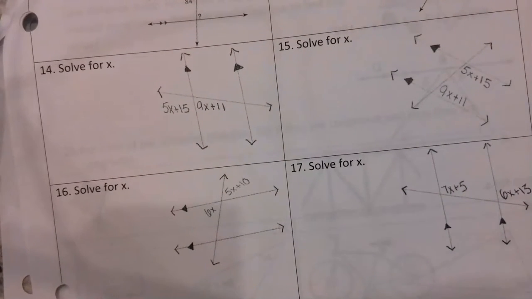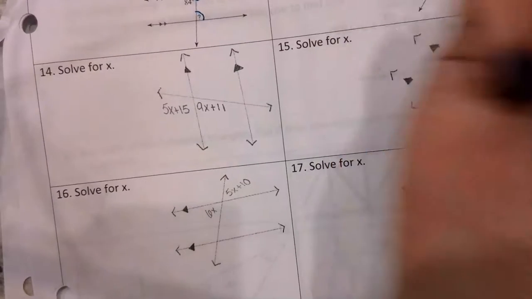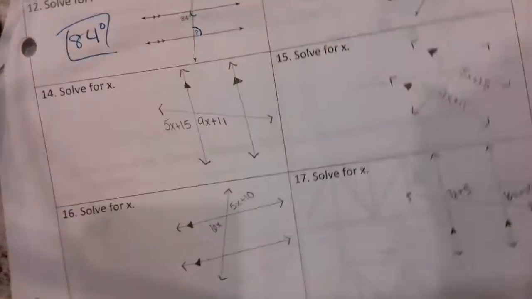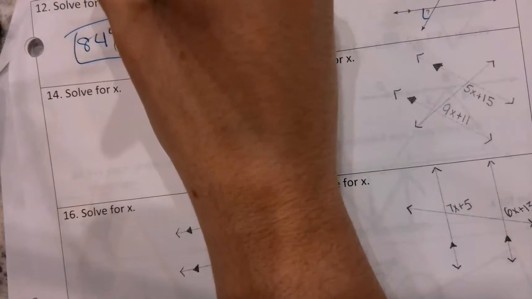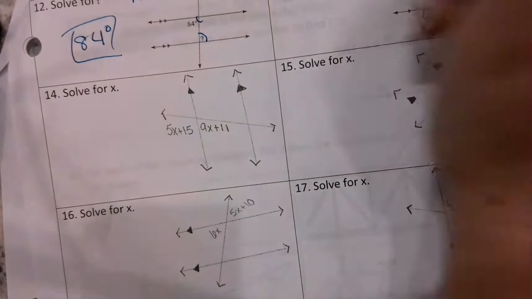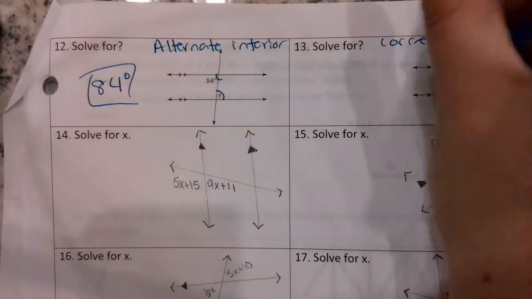These ones want me to solve. These are alternate interior angles, so they're congruent. So it's just 84. Over here, these are alternate interior. These ones are corresponding off the screen, of course.